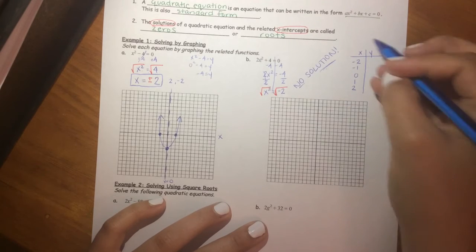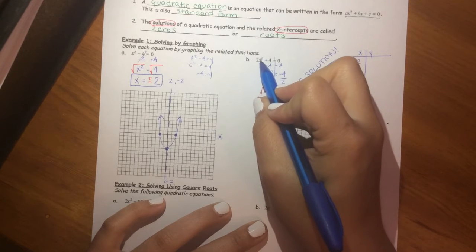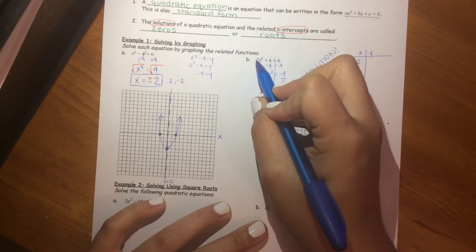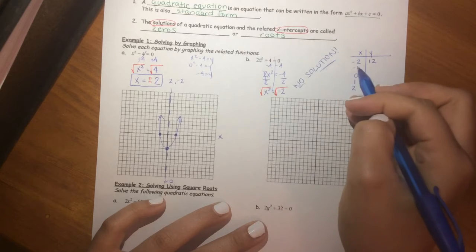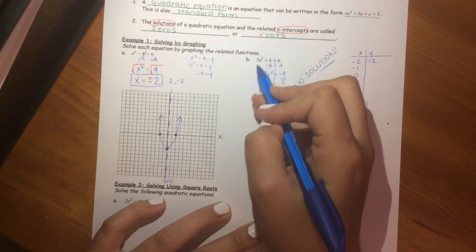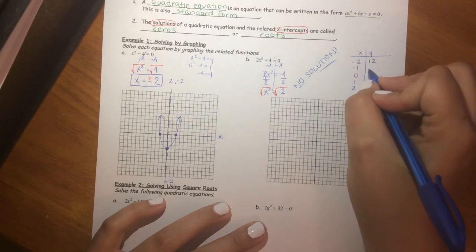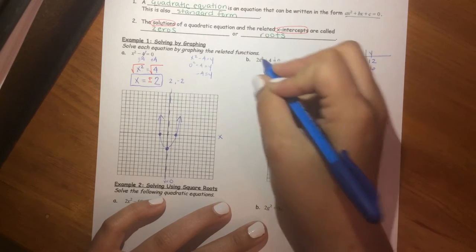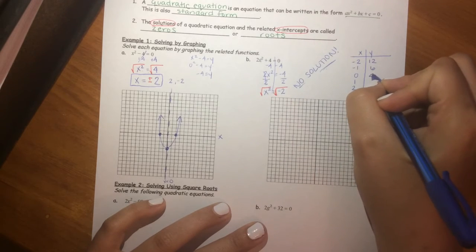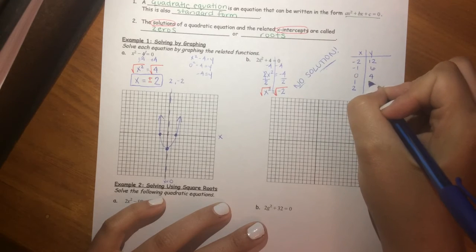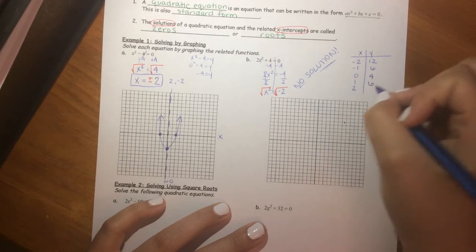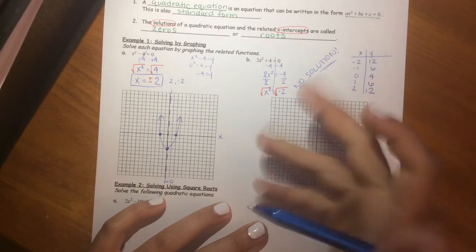So here we go. Plug in negative 2 for x. You're going to get negative 2 squared, which is 4. 4 times 2 is 8. 8 plus 4 is 12. Plug in negative 1, you get negative 1 squared, which is 1, times 2 is 2, plus 4 is 6. Plug in 0, you're going to get 4. Plug in 1, you're going to get 6. Plug in 2, and you're going to get 12.